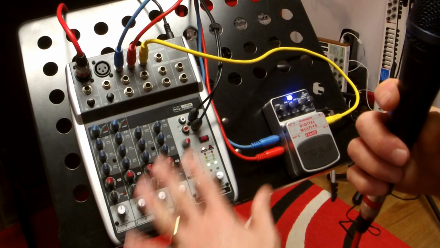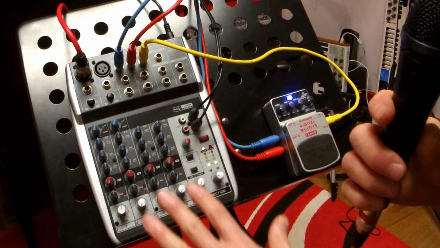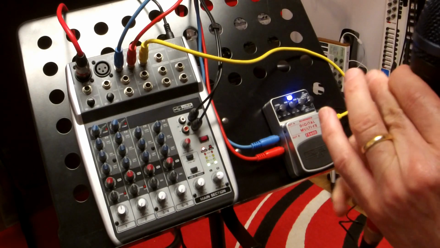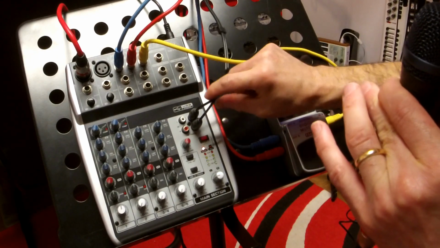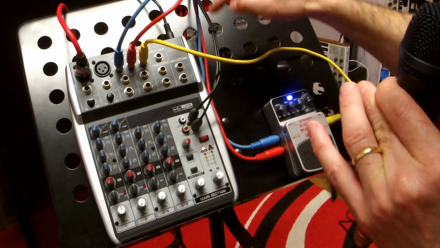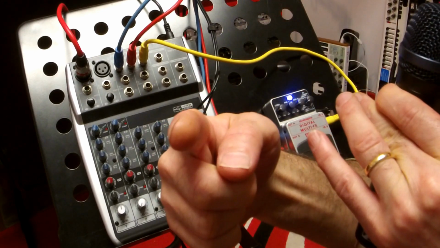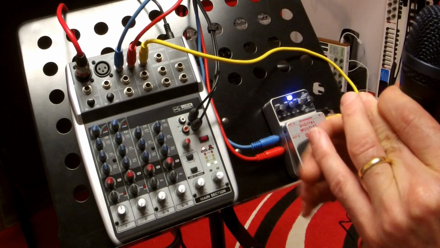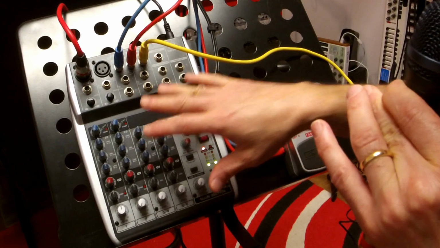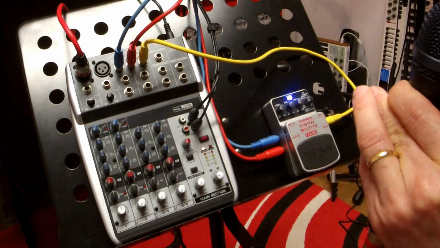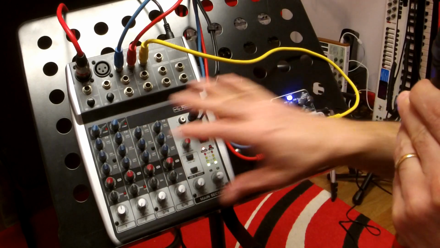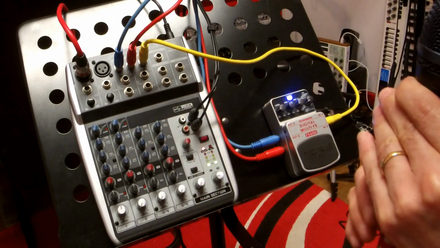One connection you might see here that is not relevant to your connection is this RCA output. These two RCA connections are actually going to the back of my camera, so you can hear exactly what the mixer is doing. So when I start demonstrating the effects, you'll be able to hear that as well.